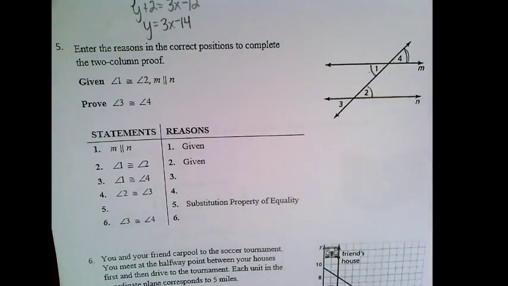What are we going to put for our reason? Yep, vertical angles.